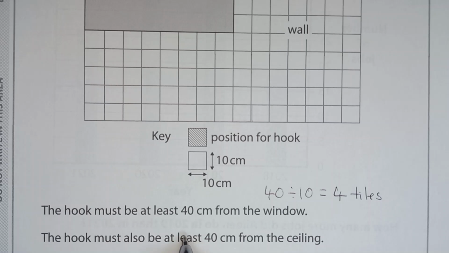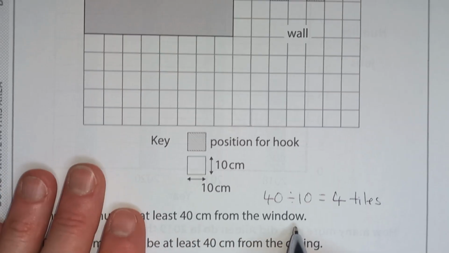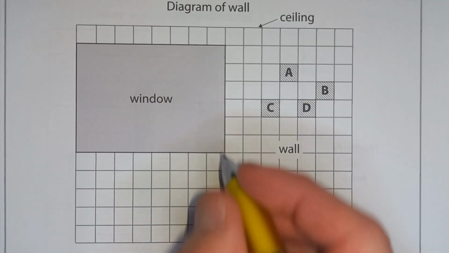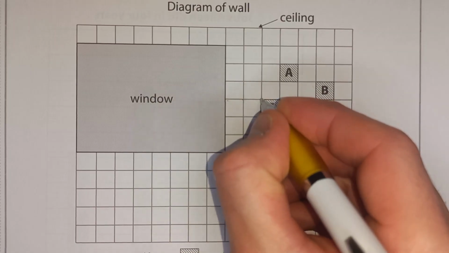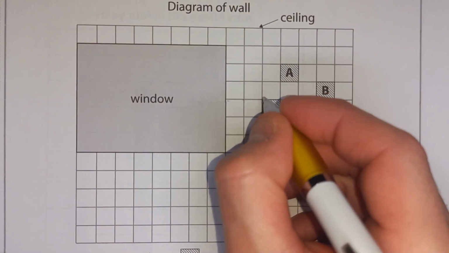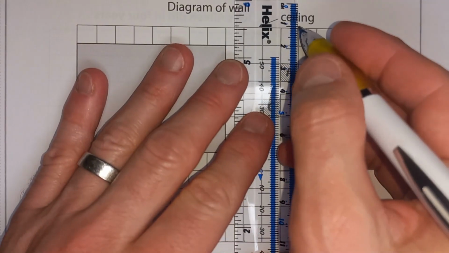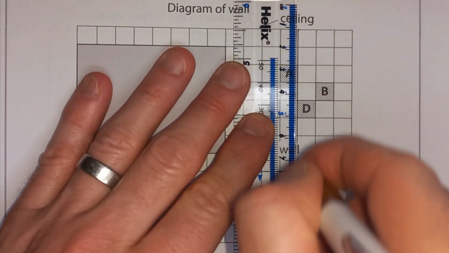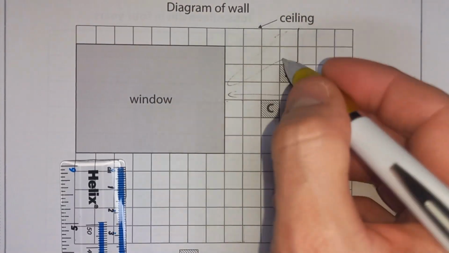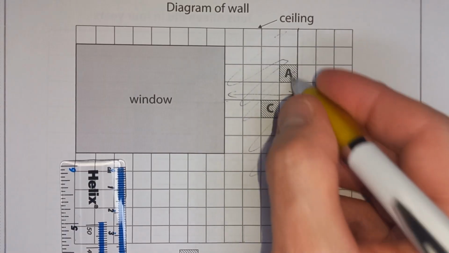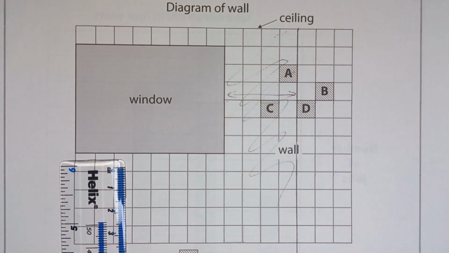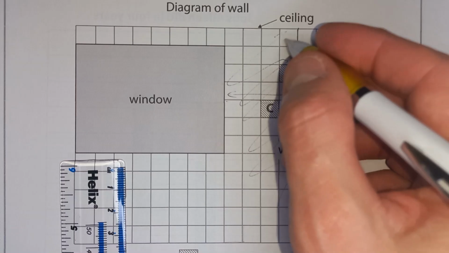So it needs to be at least 4 tiles from the window. So that would be 1, 2, 3, 4. This would be 4 tiles. So we can draw a line. So all of this is no good. So it can't be A and it can't be C. This is all out of bounds.